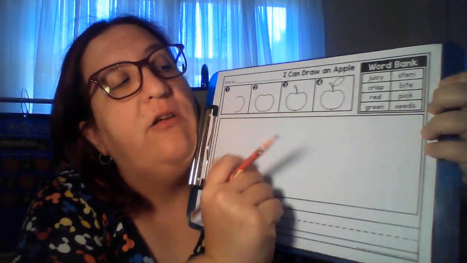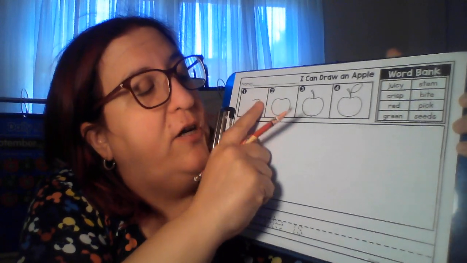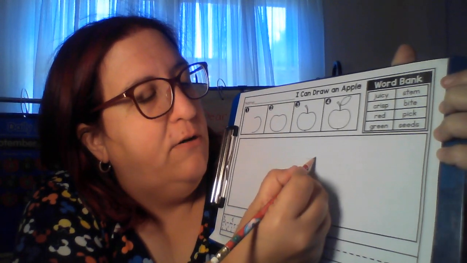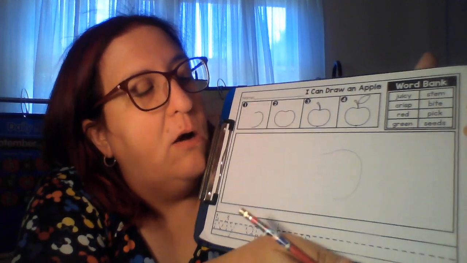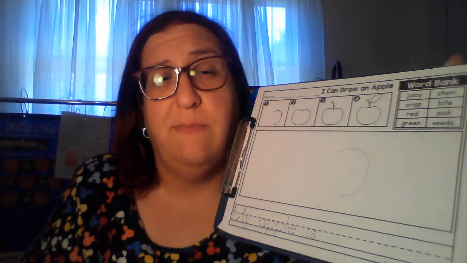So we're going to follow the 4 steps that they show us to draw an apple. First, you make a curved line. Go ahead, make a curved line. You know what, I'm going to use my marker so that you can see it a little bit better, but you should use your pencil.